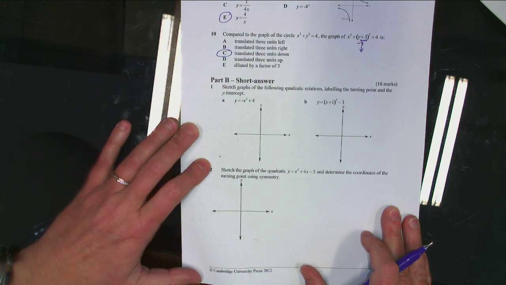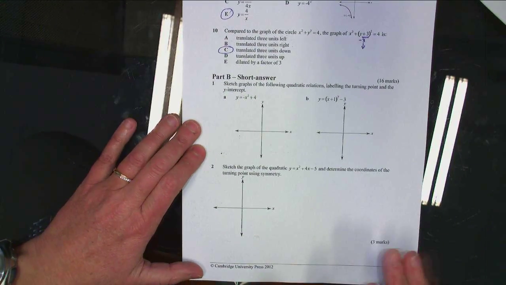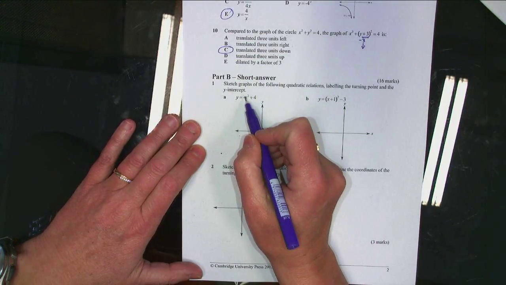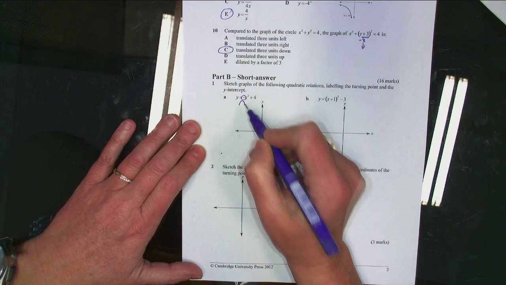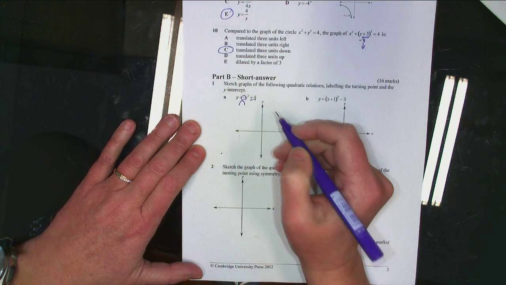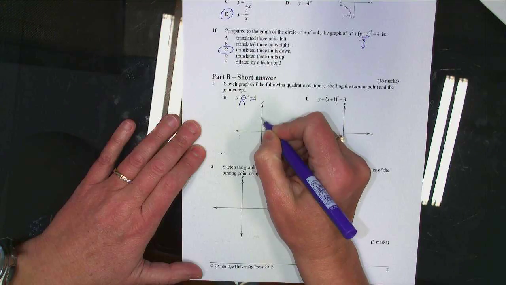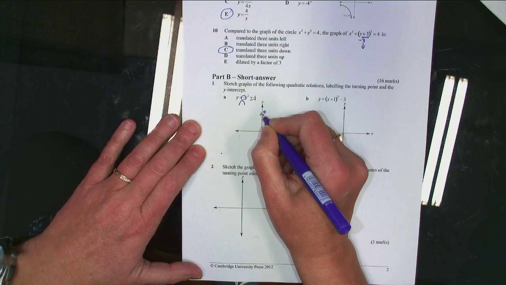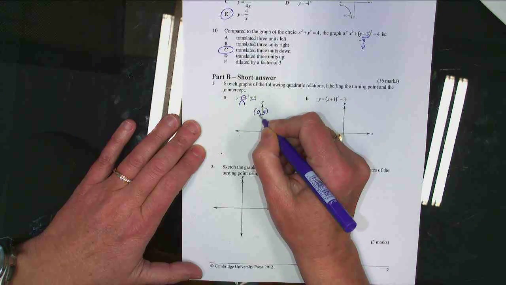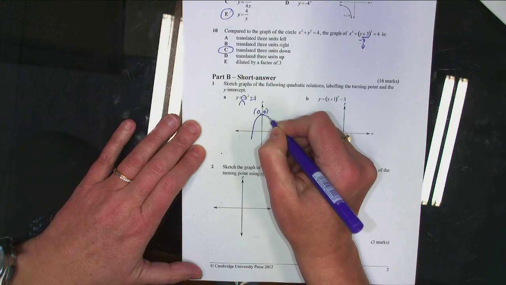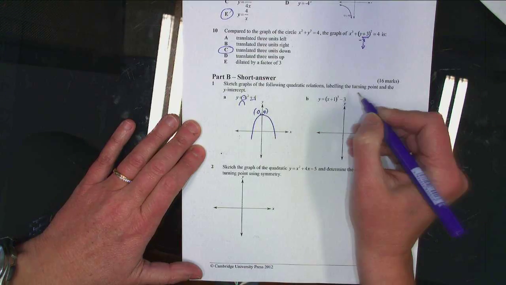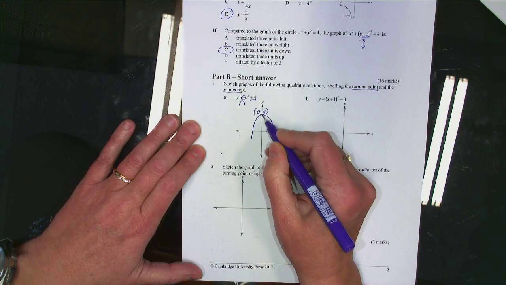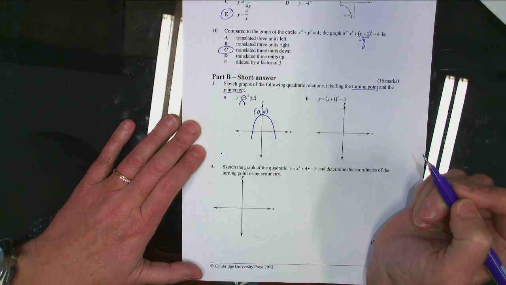Okay, so let's sketch these graphs. This graph here, we know that it's a normal parabola. We know from this minus that it is going to be upside down, and we know from this plus 4 that it's going to be moved up 4. So it's going to pass through this point here at plus 4. This is the point where x is 0, y is 4, and it's a downward one. This only asks for turning point and y-intercept. There's my y-intercept, which is also my turning point.